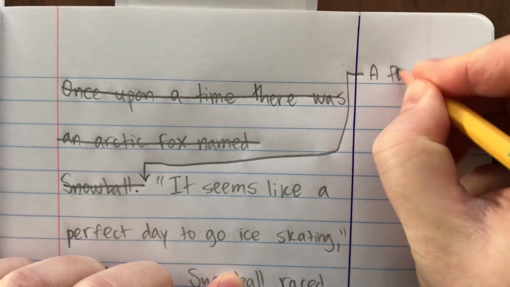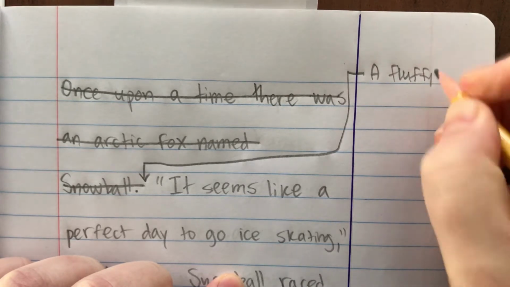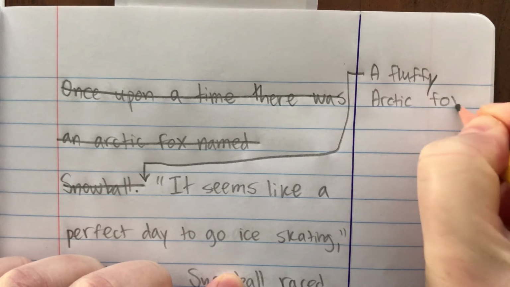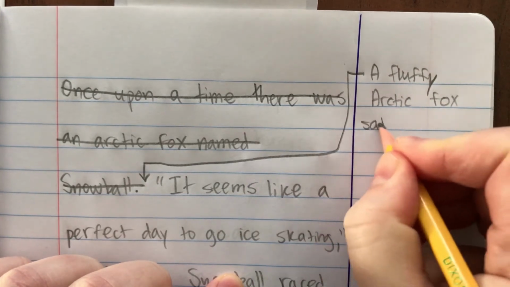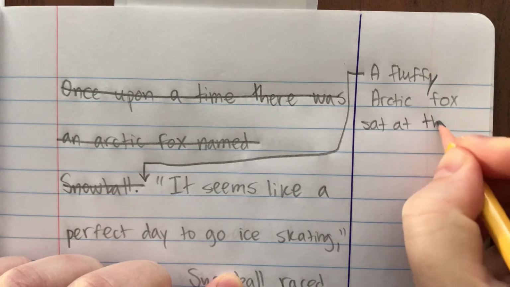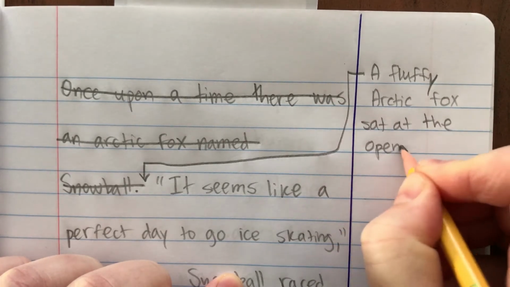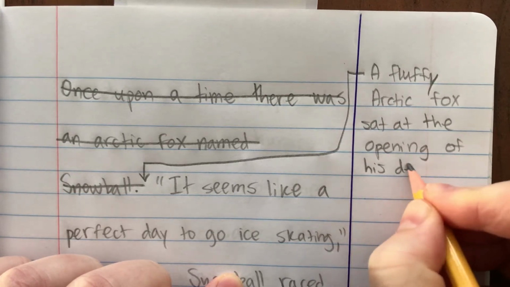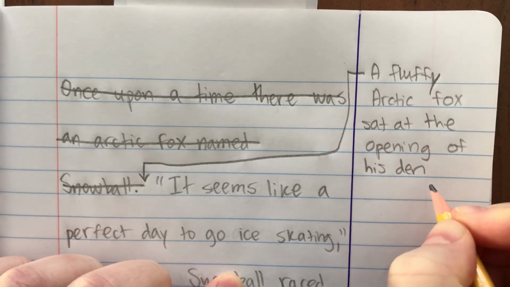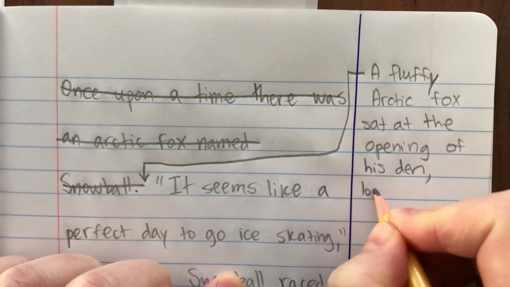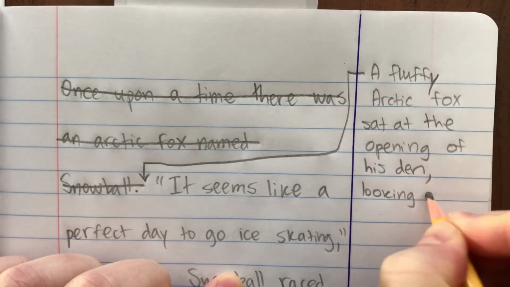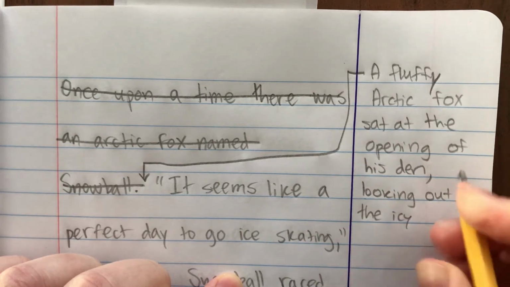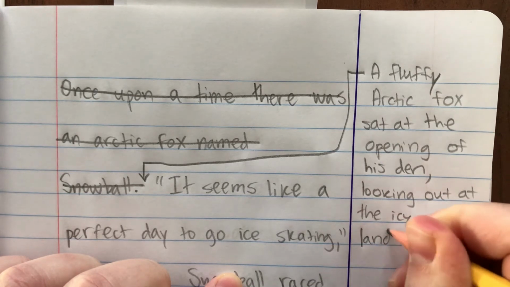A fluffy Arctic fox sat at the opening of his den, looking out at the icy landscape.